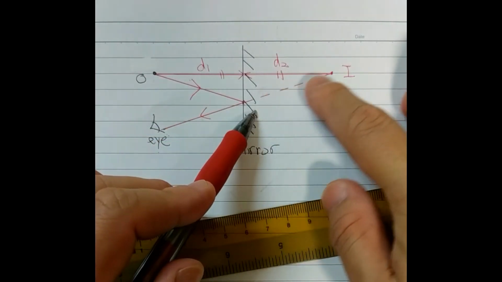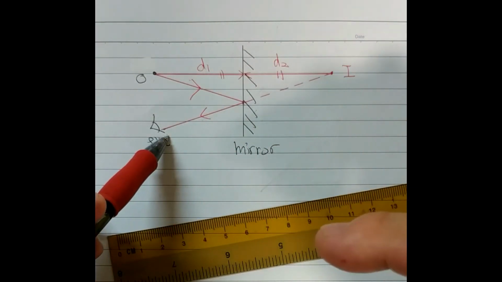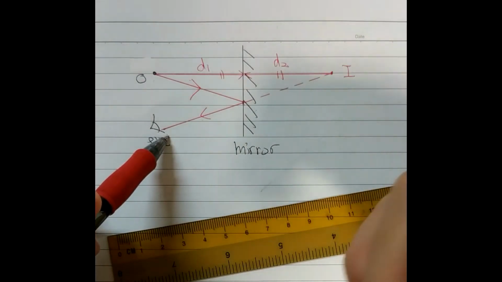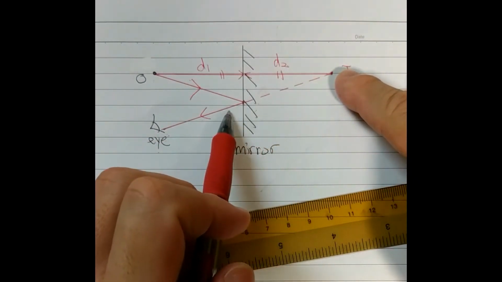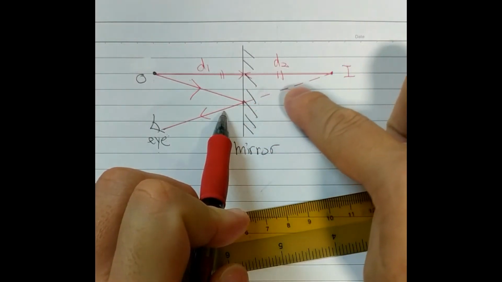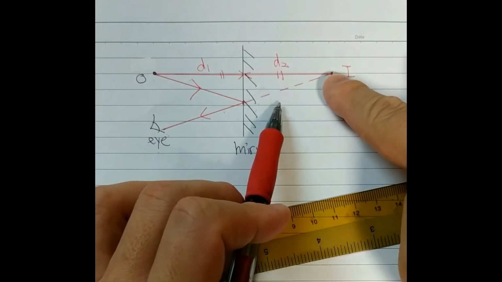The dotted line behind is the virtual ray that your brain tells your eye. Okay, because your brain understands that light rays travel in a straight line. So that's why it perceives that this light ray actually comes from behind the mirror. That's why we give you a dotted line, to symbolize virtual.